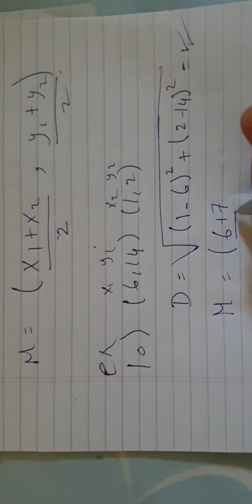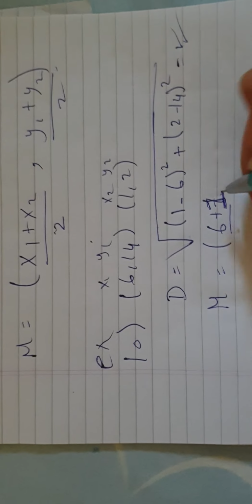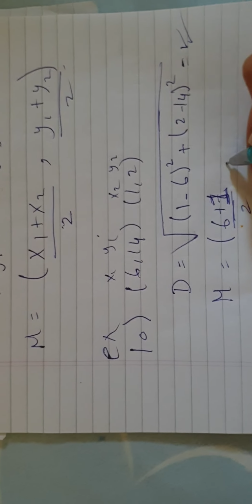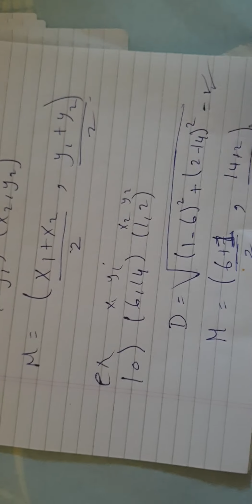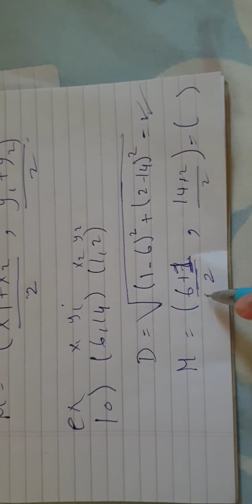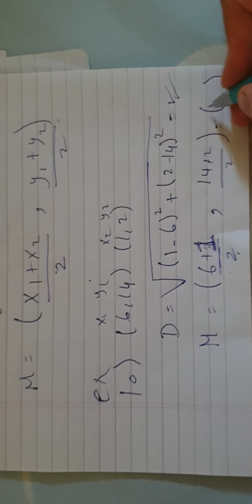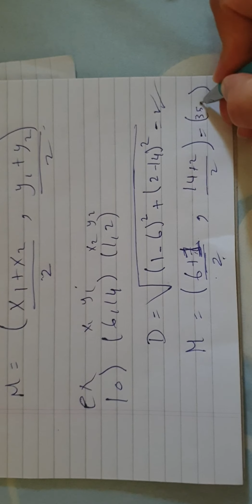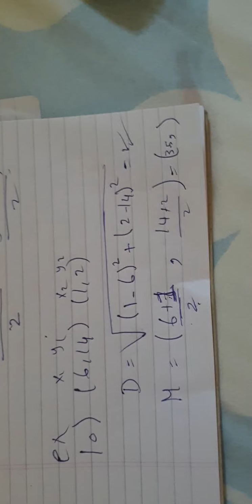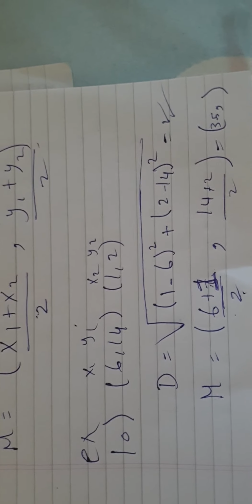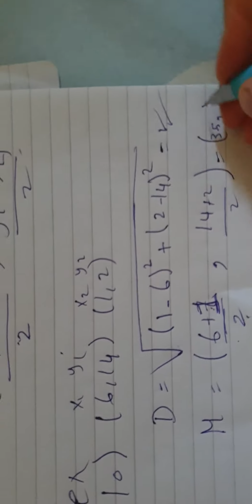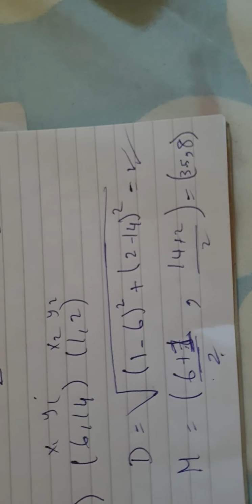What about my midpoint? 6 plus 1, sorry, this is 1. 6 plus 1 over 2 and 14 plus 2 over 2, which means that my midpoint is going to be: 6 plus 1 is 7. 7 over 2 is 3.5. So the x of the midpoint is 3.5. What about the y? 14 plus 2 is 16. 16 divided by 2 is 8. So my y is going to be 8. So this is my midpoint. Thank you.